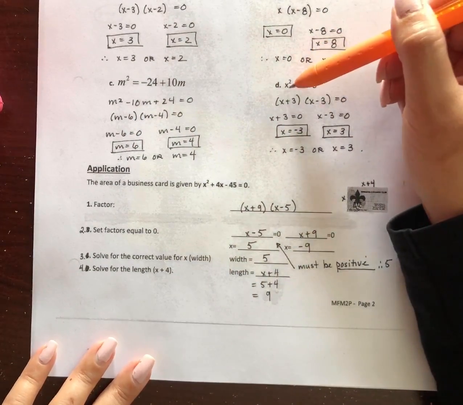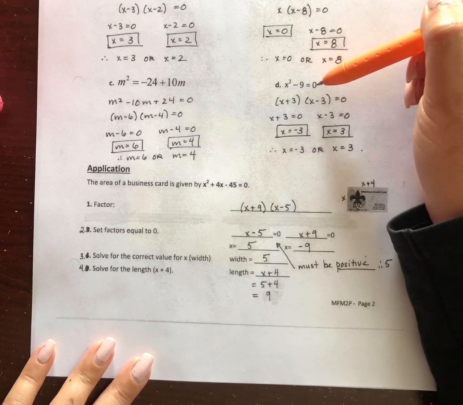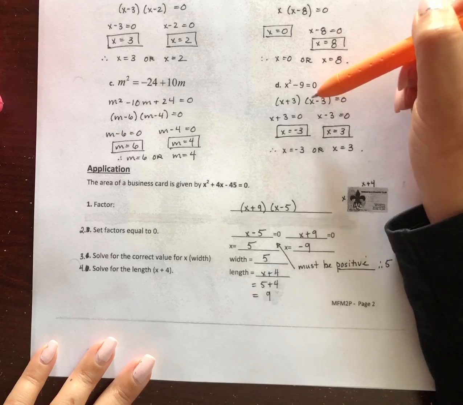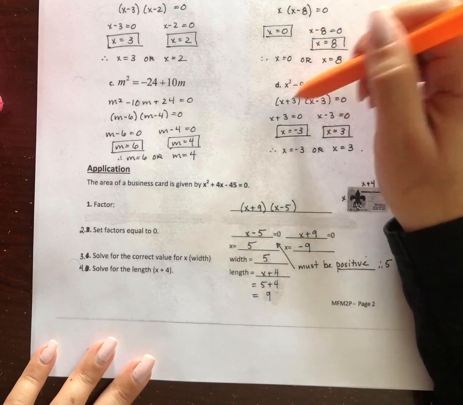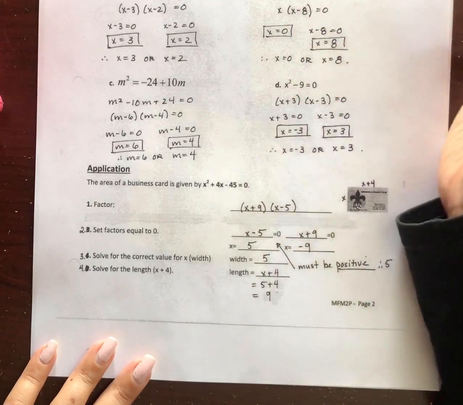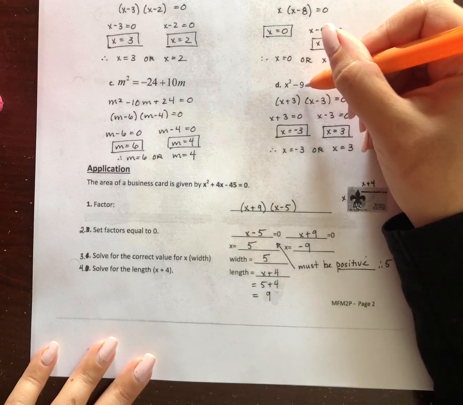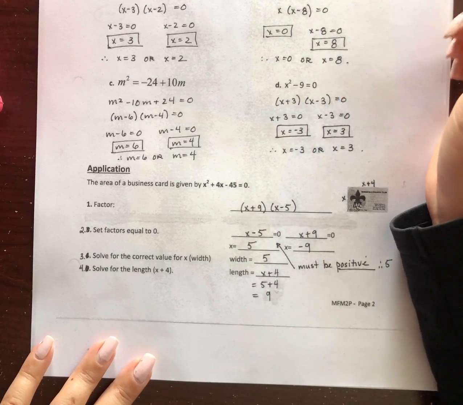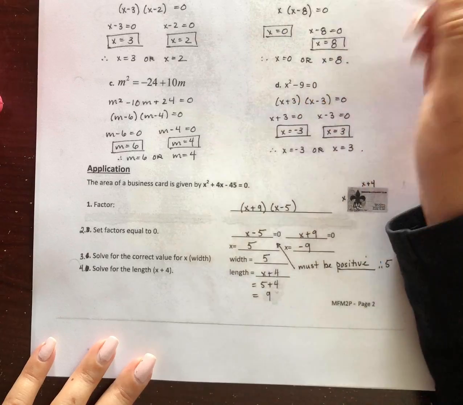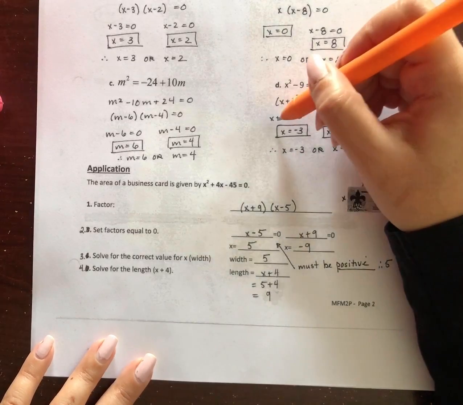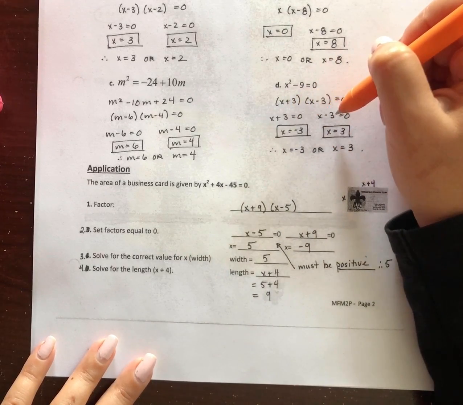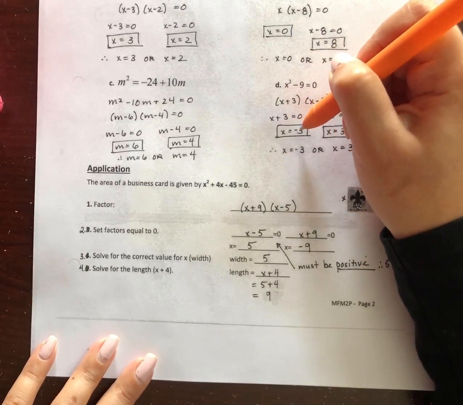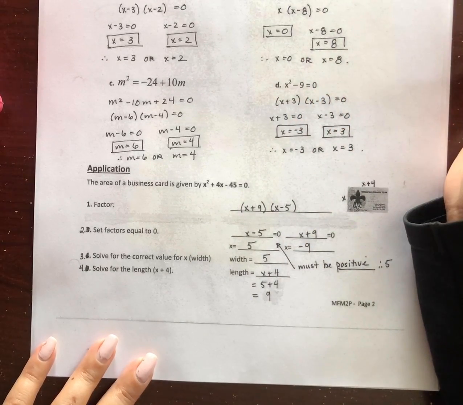Last one. x squared minus 9 equals 0 is a difference of squares. The square root of x squared is x, which you place in the first sets of brackets. Then you put a plus and a minus. Next, the square root of 9 is 3. You still set it equal to 0. Then you let each bracket equal 0 and solve. x plus 3 equals 0 and x minus 3 equals 0. Therefore, x equals negative 3 and x equals positive 3.